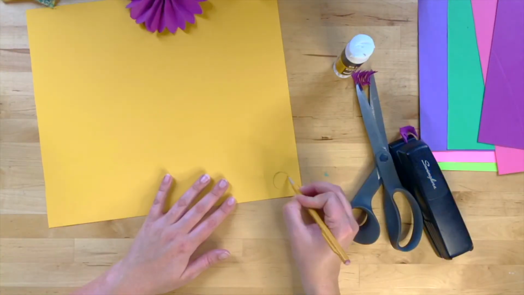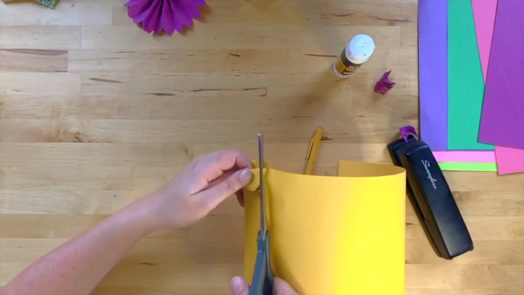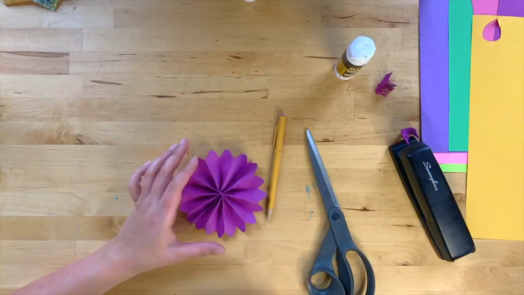Then you can decorate it however you like. You can cut out different shapes for the center. You could even make another flower and put it on top. It's up to you.